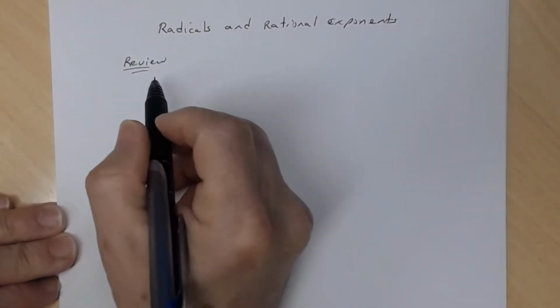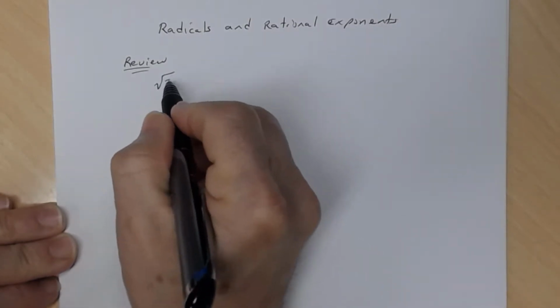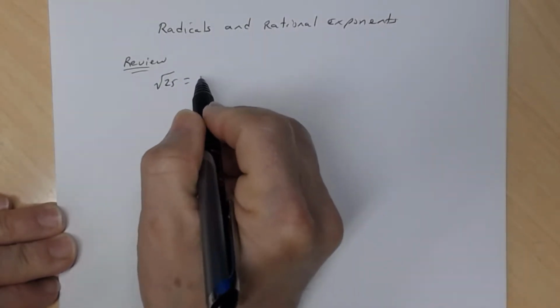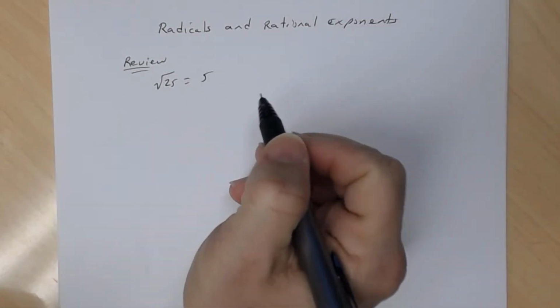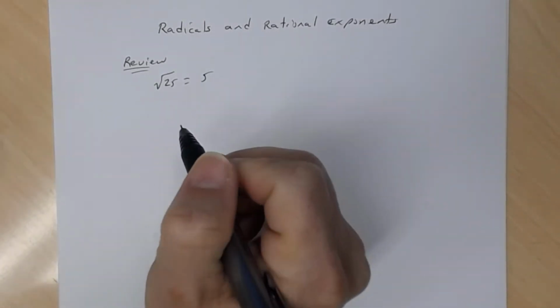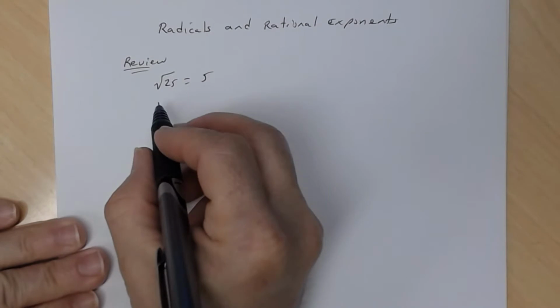So we know this. We know that the square root of 25 is 5, because 5 times itself is 25. We also know this.